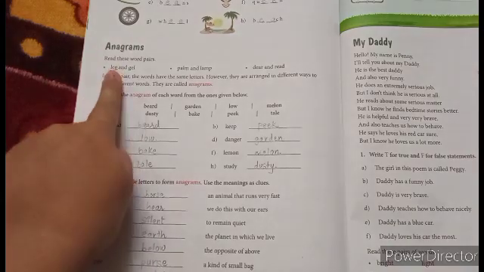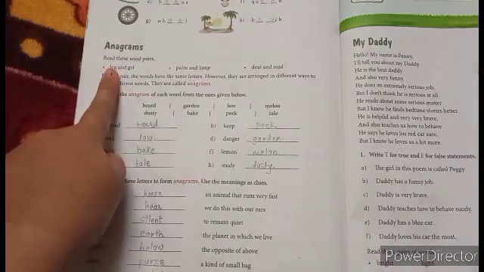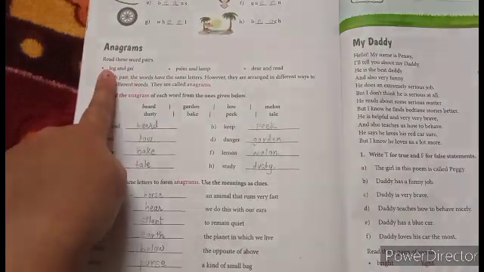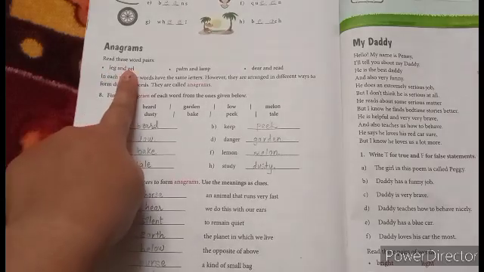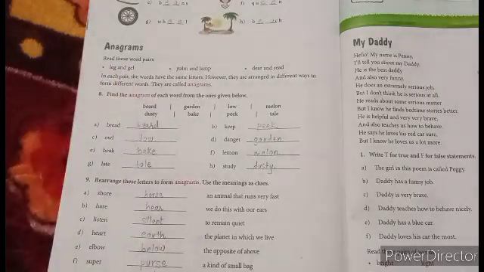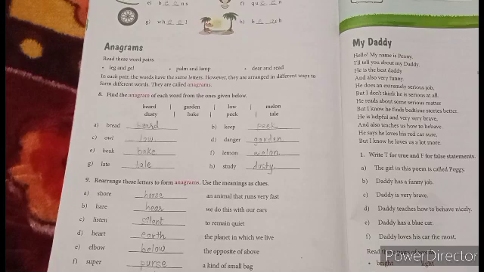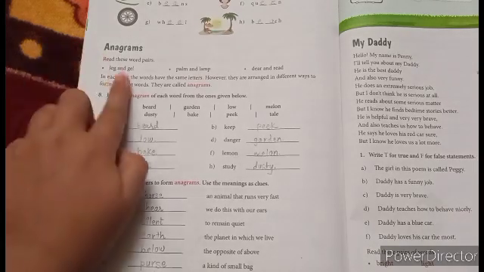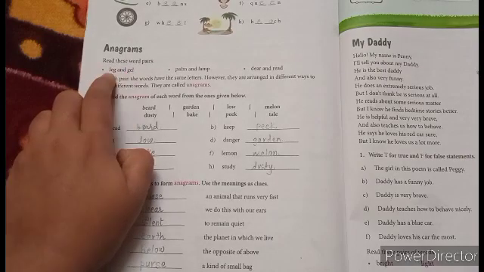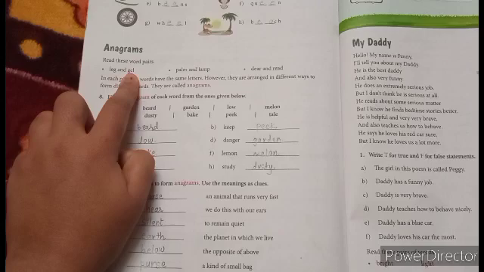Let's look here. Leg and gel. L-E-G, leg, we can write as G-E-L, gel, if we reverse it. If we write G first, E and then L, it will become gel.